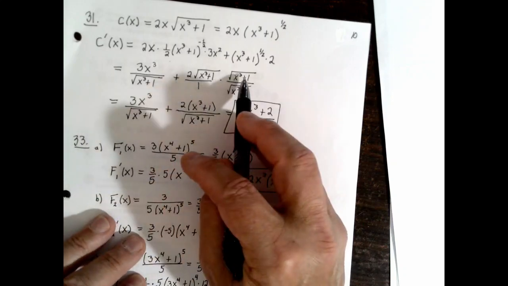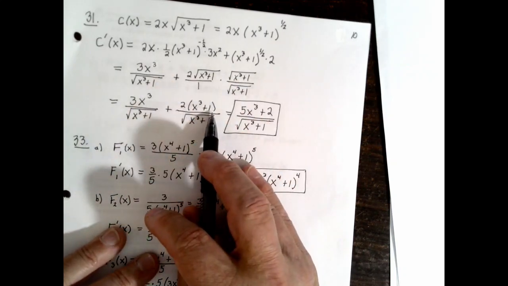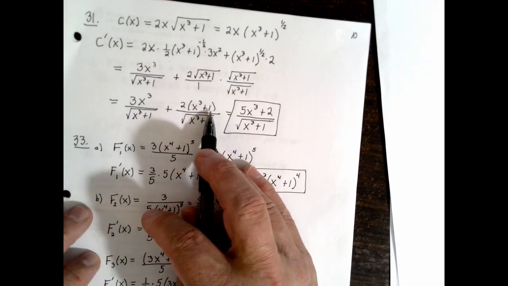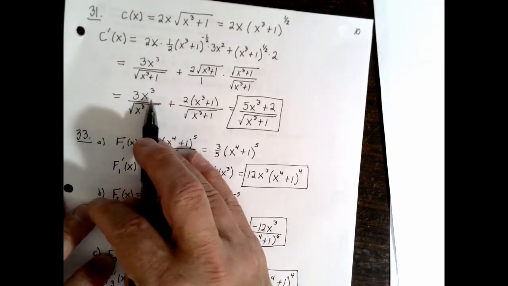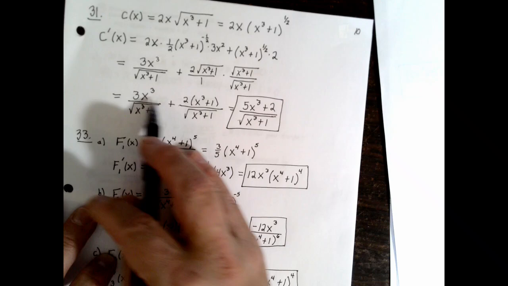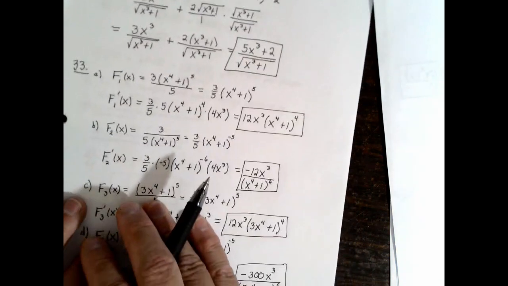Now when you do that, when you multiply the square root times itself, you just get the number that's underneath the square root. Anything with the square root times itself gives you just the item under the square root, without the square root. Now you can combine those two, and you get 2x cubed plus 2 plus 3x cubed gives you 5x cubed plus 2. Same denominator. There you go.